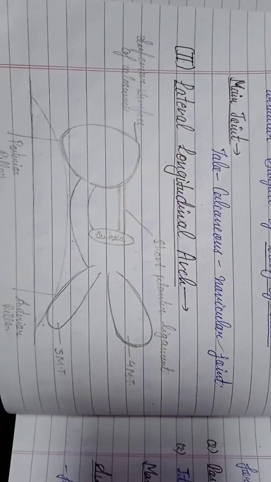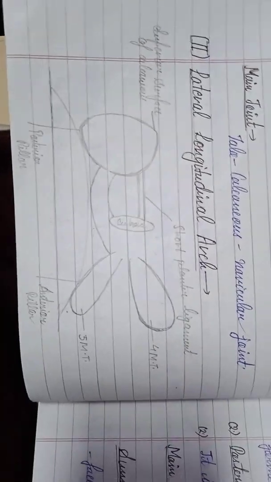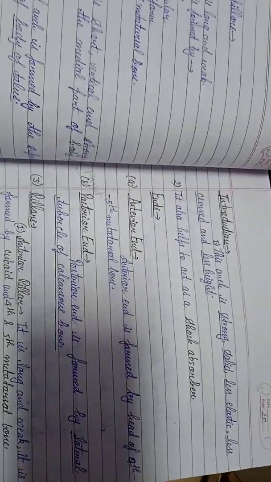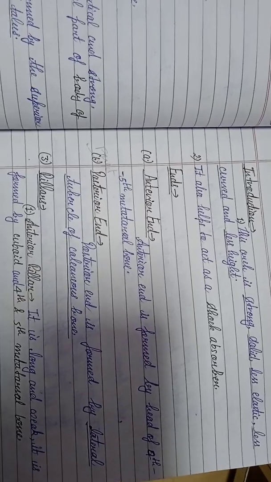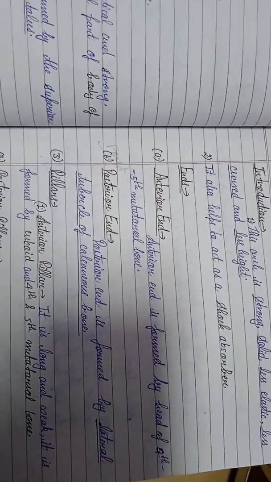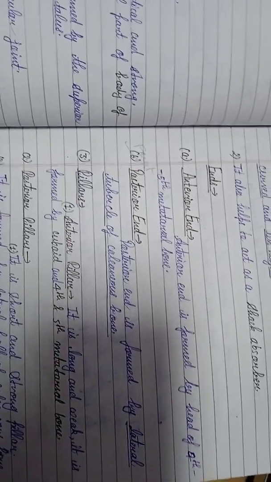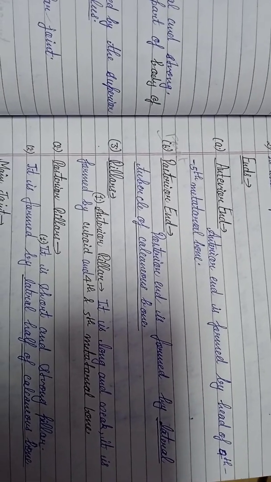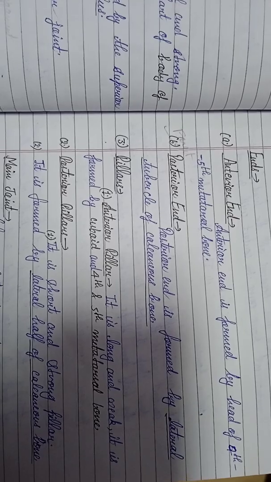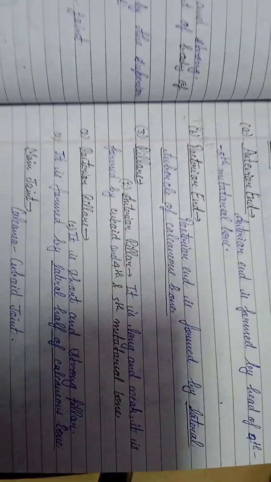This is a diagram of the lateral longitudinal arch. You can see it. Then the introduction: this arch is strong, solid, less elastic, less curved and of less height. It also helps to act as a shock absorber. The anterior end is formed by the heads of the fourth and fifth metatarsal bones, and the posterior end is formed by the lateral tubercle of the calcaneus bone.